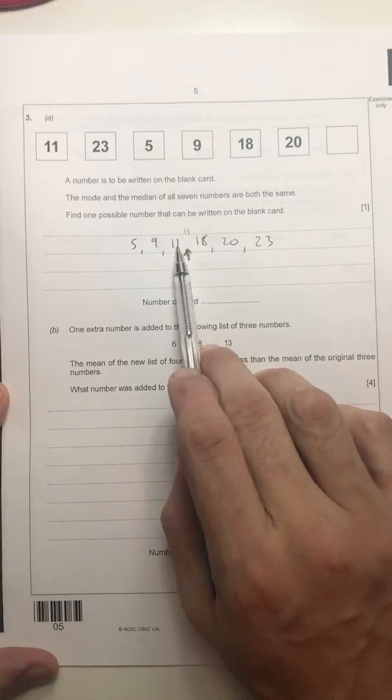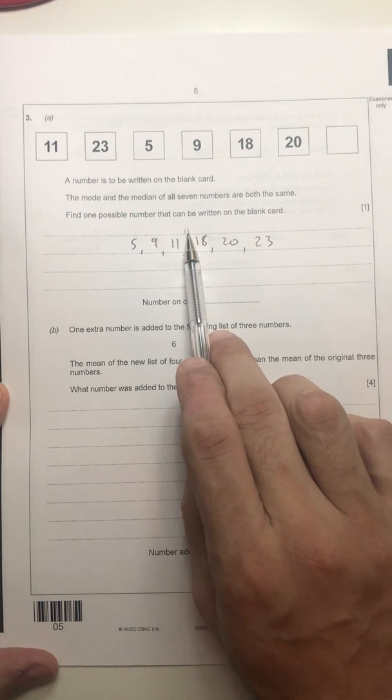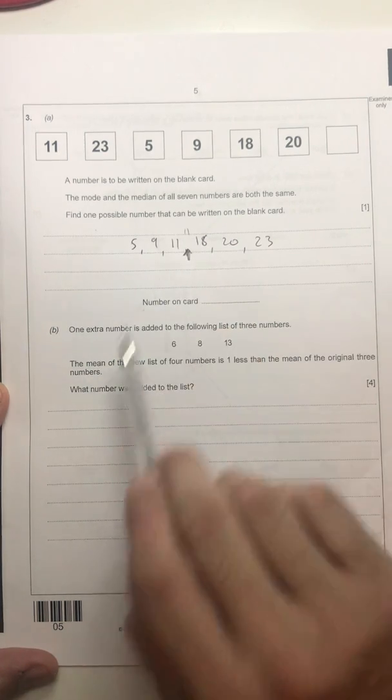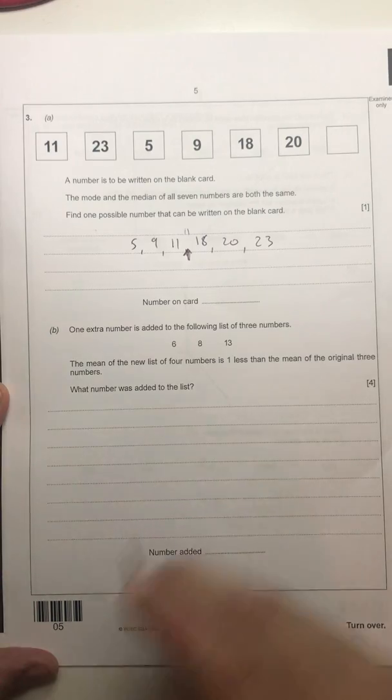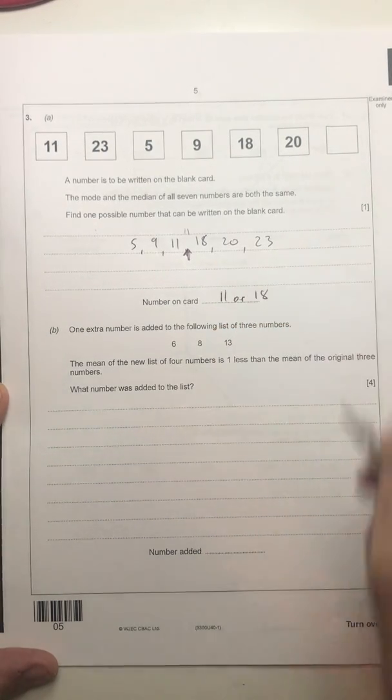11 would be my median and also would be the mode because I've got 2 11s. Or I could pick 18, because I would have 18 as my median and 18 as my mode because I'd have 2 18s. So you can either pick 11 or 18 for that question there.